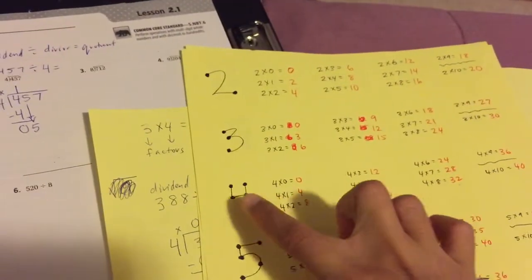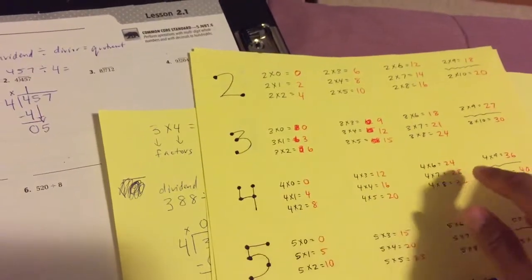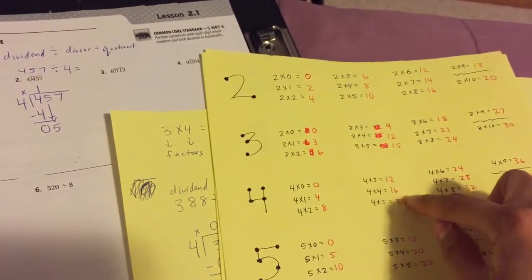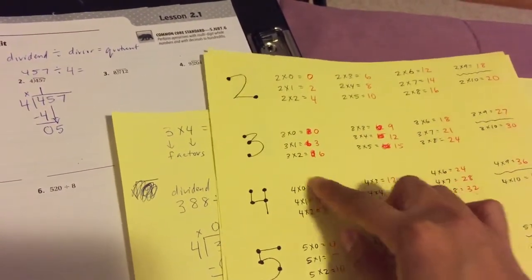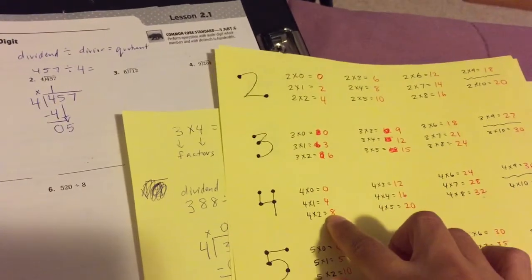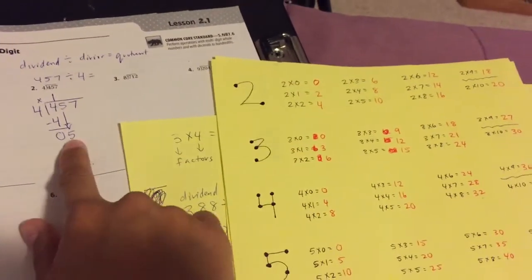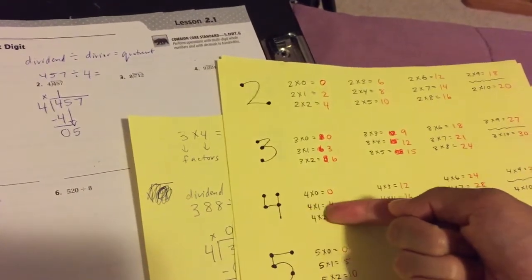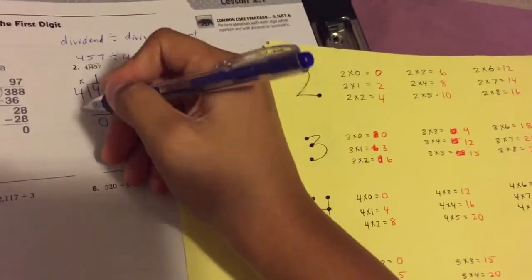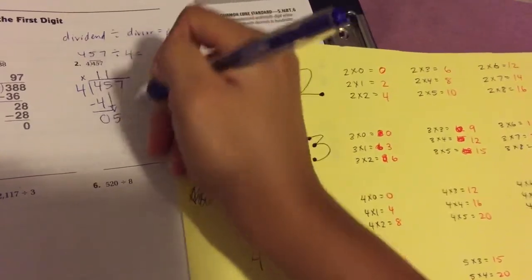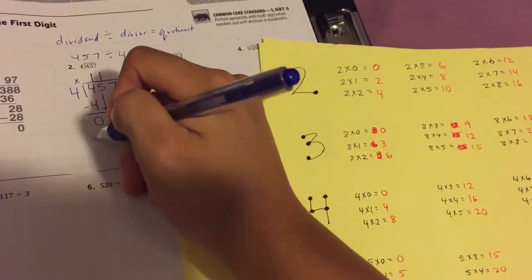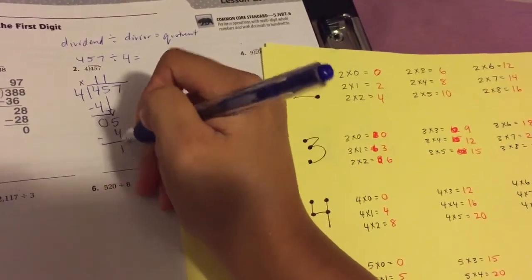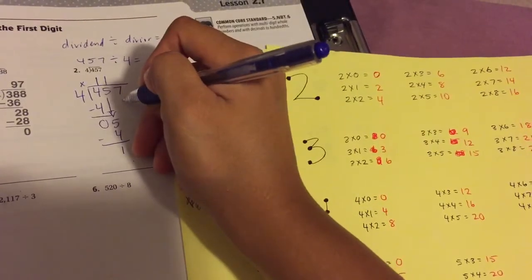So again, you're going to look at the 4s, and you're going to look at the reds. And you're going to think, all right, this section is way too big for the 5, so we're going to look somewhere here. 4 times 2 is 8. You only have 5, so you can't use that. We're going to again use the math back. 4 times 1 equals 4. And when you subtract, 5 minus 4 equals 1, 0 minus 0 equals 0.